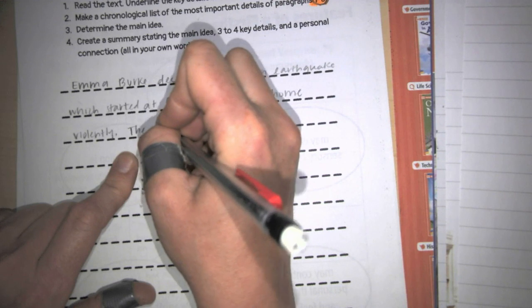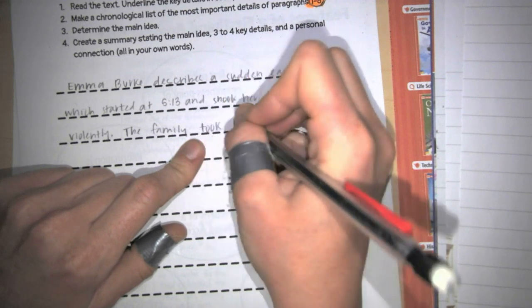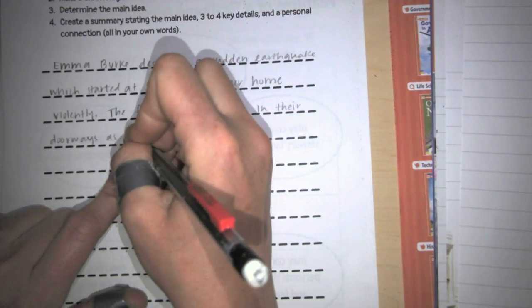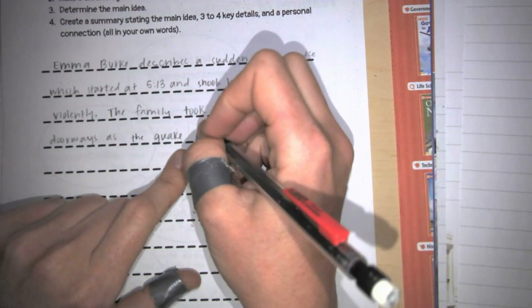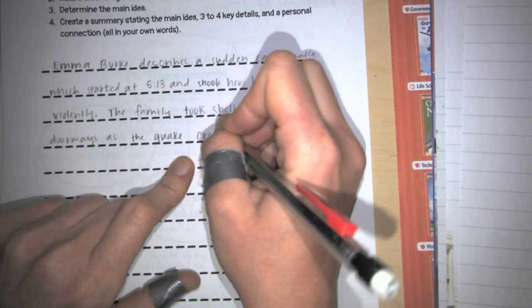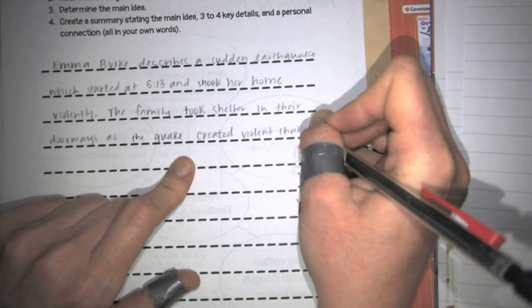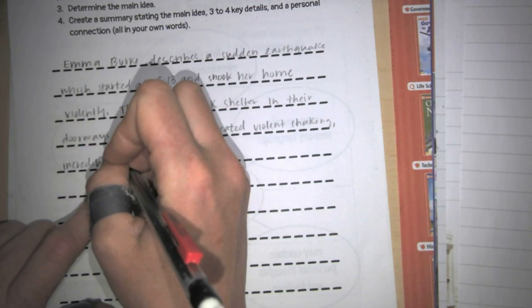The family took shelter in their doorways as the quake created violent shaking, incredible loudness.